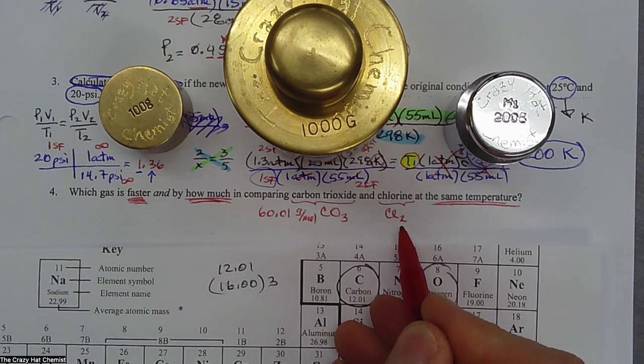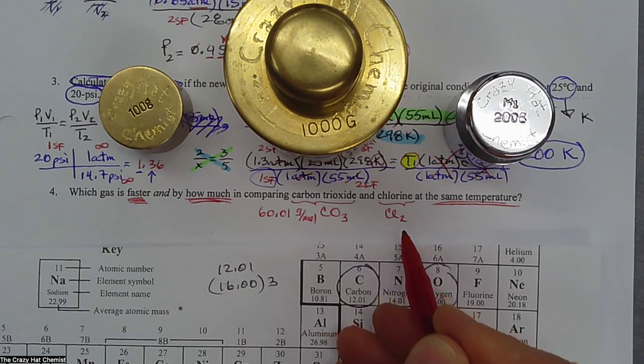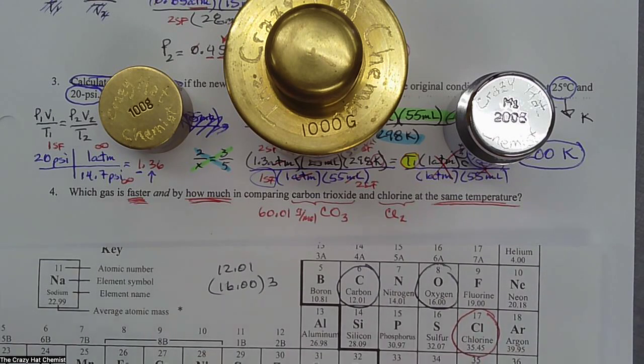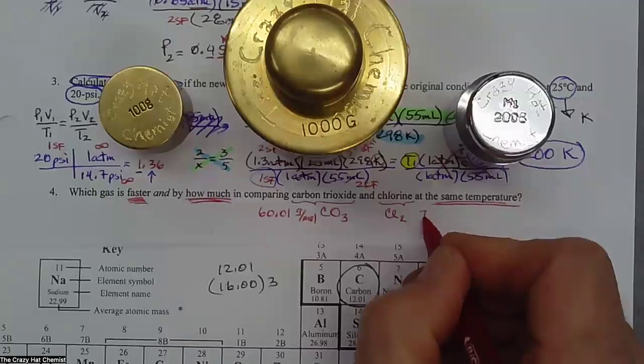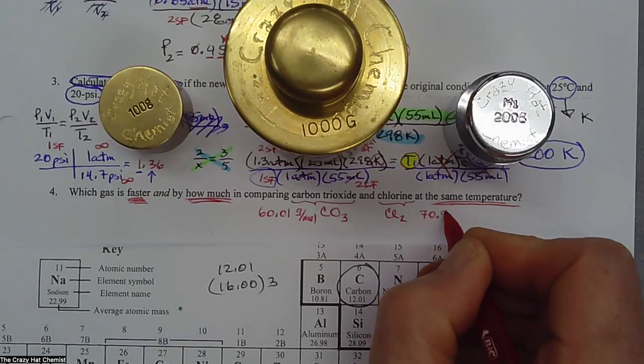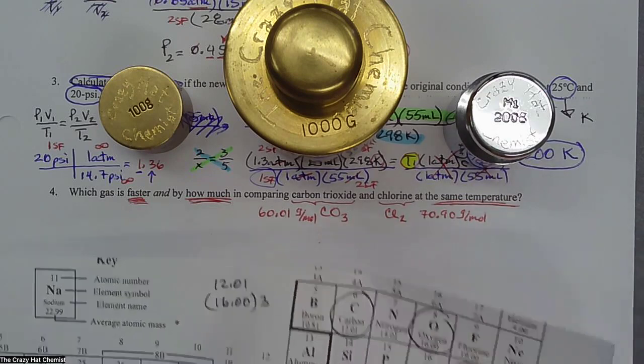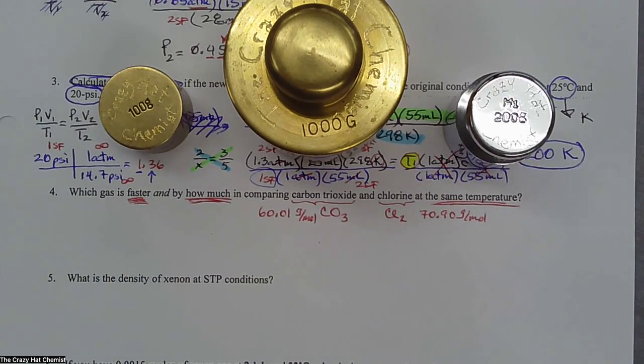For chlorine, notice that chlorine is a diatomic element. There is chlorine right there. We're going to take the molar mass of 35.45 and multiply that by 2, and that will be 70.90 grams per mole. Okay, so now we have the molar masses of both of these formulas.